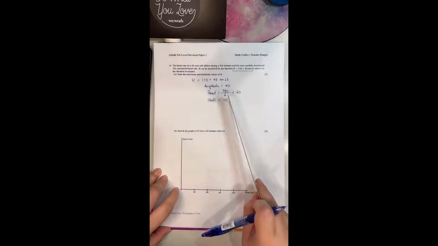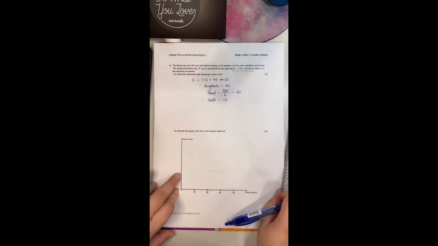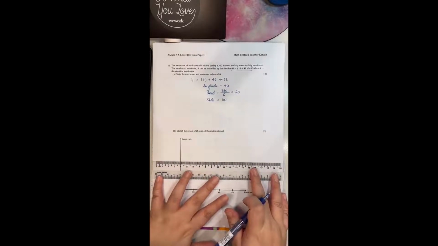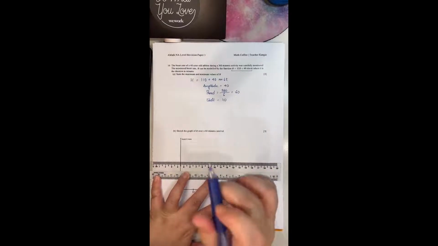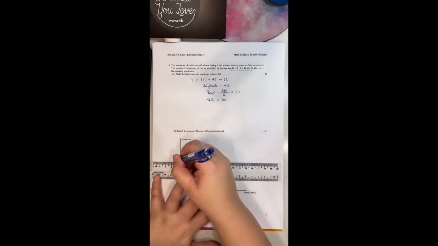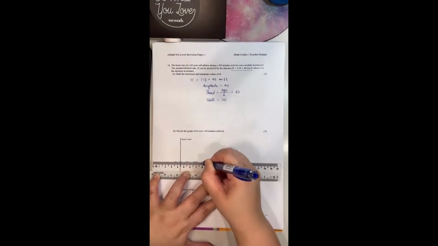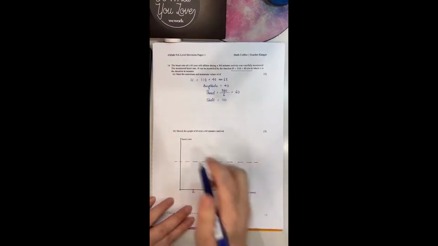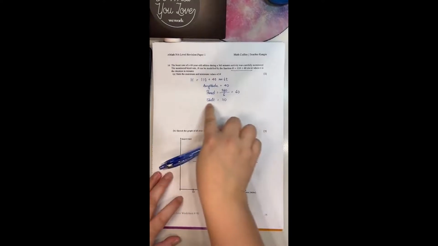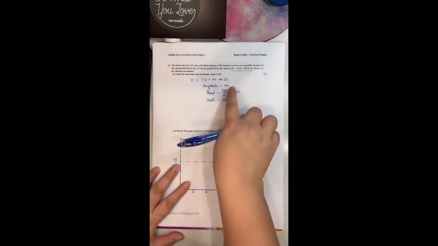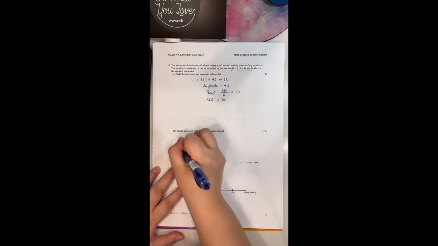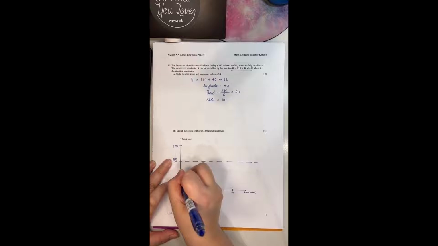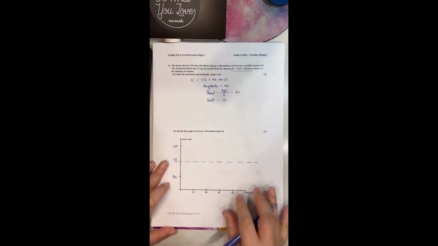Always draw the shift first. The shift is 110. Okay, I will draw my horizontal line, maybe here. Draw a dotted line, cannot draw solid. So this is my 110. This is my shift. Amplitude is 40. So 110 plus 40, 150. 110 minus 40, 70.